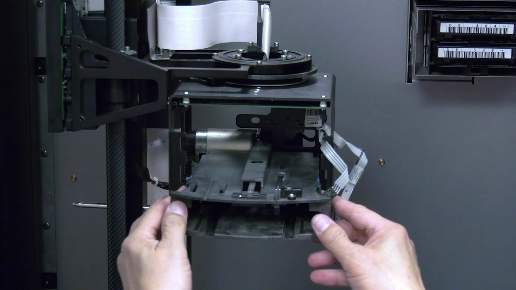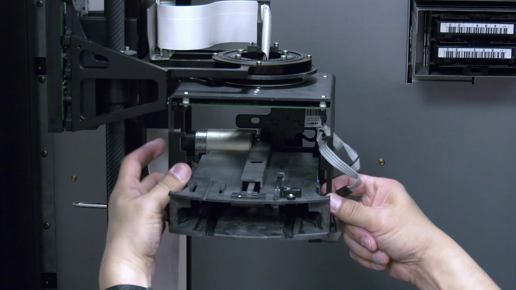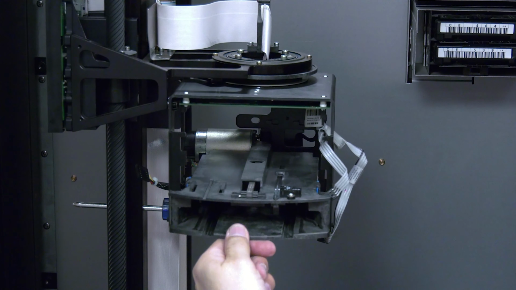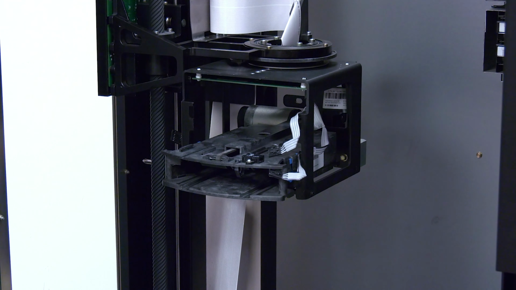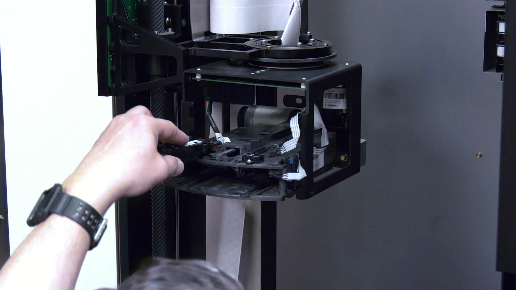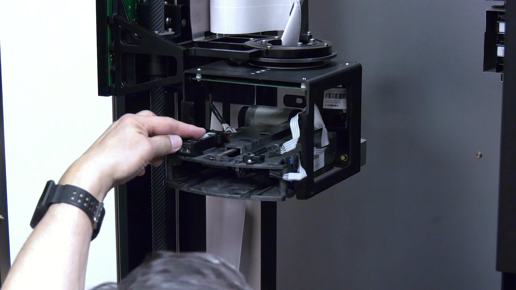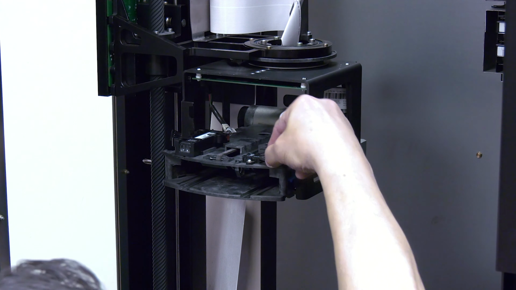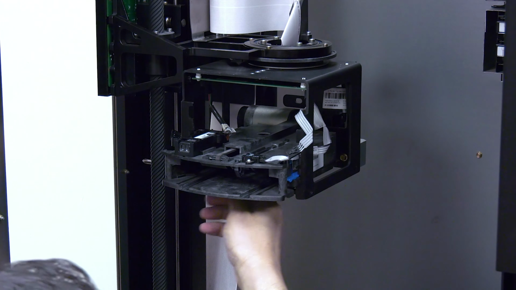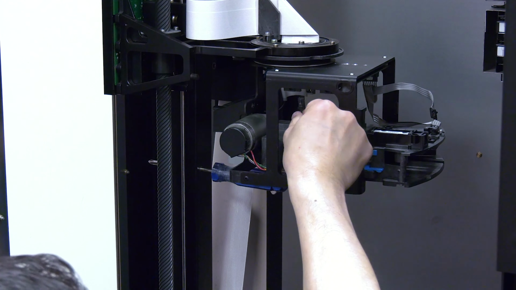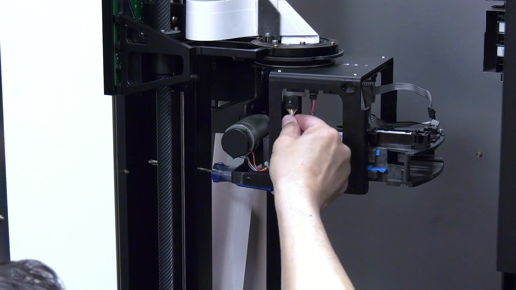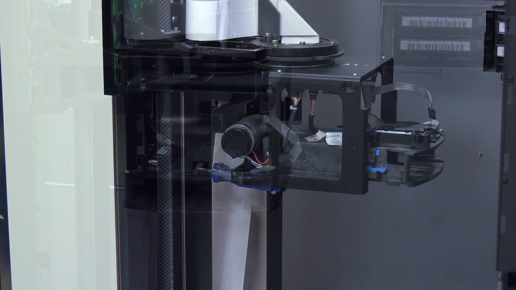Slide both blue locks forward to lock the gripper in place in the frame and check to ensure that it is secure. Now, take the calibration sensor and slide it onto the top of the gripper and plug it into the gripper cage. Then plug in both the motor and front sensor for the lower gripper and ensure all cables are routed correctly. Now you are ready to install the top gripper.